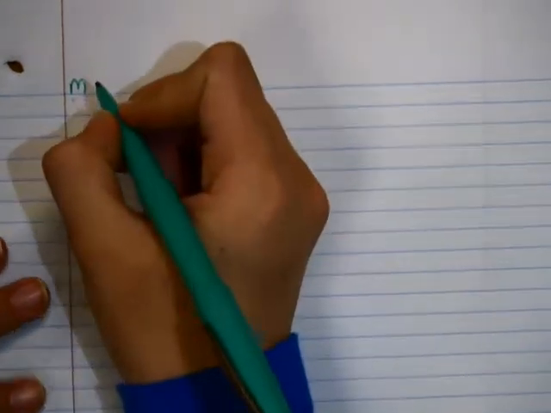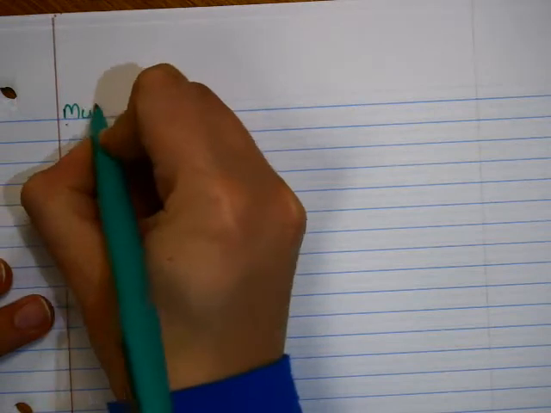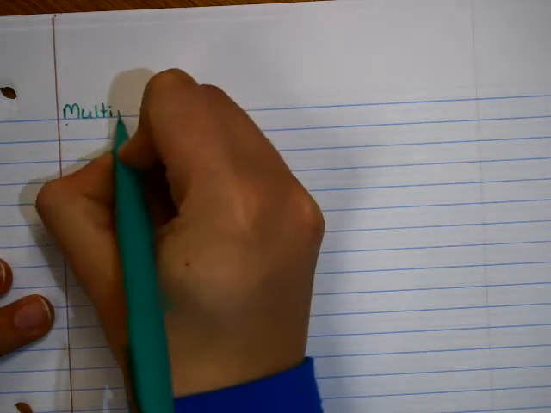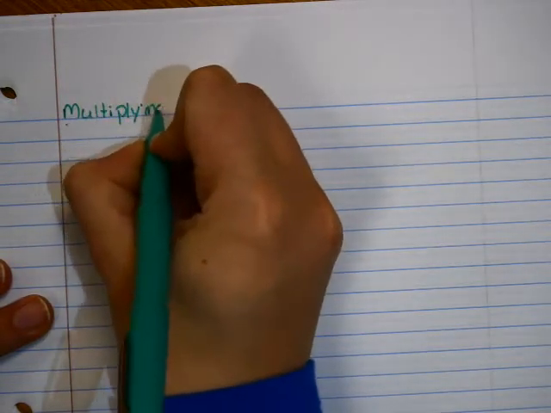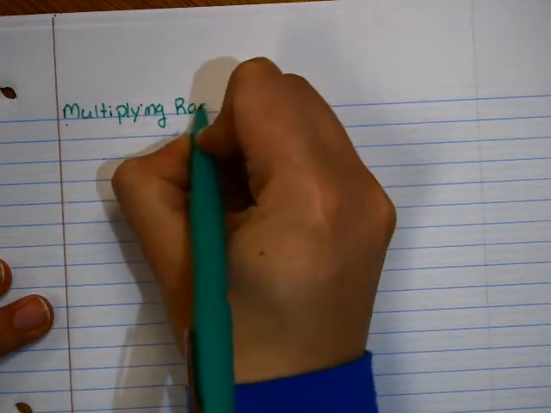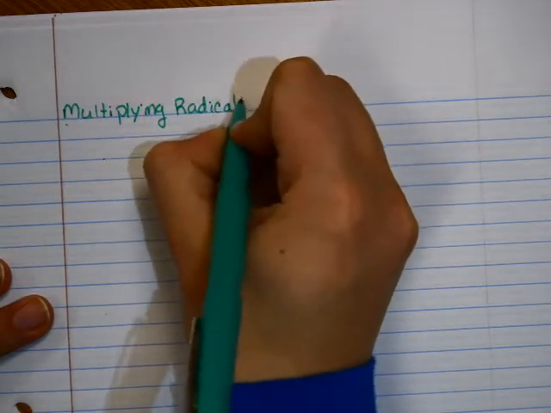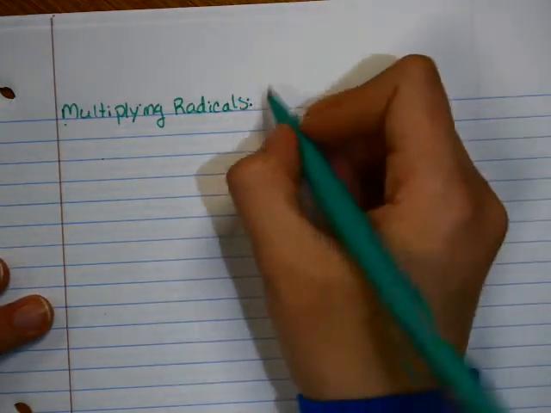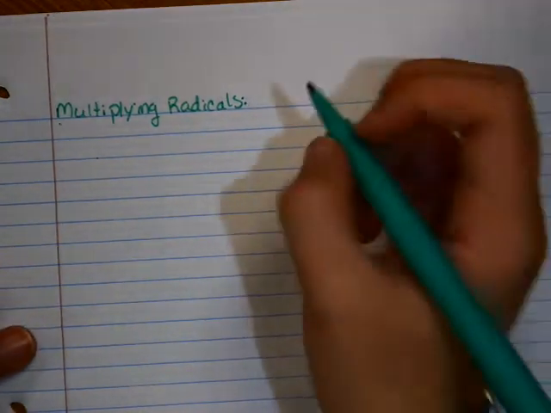Okay, let's try some multiplying radical examples. So let's title this multiplying radicals. And I want you to use this as a rule.